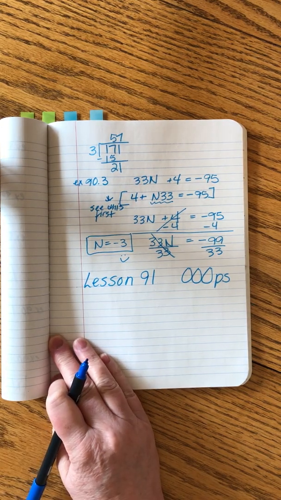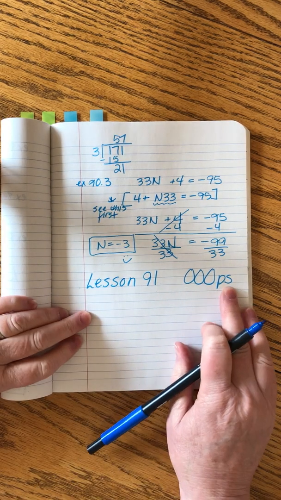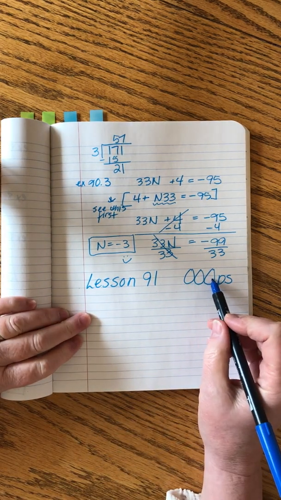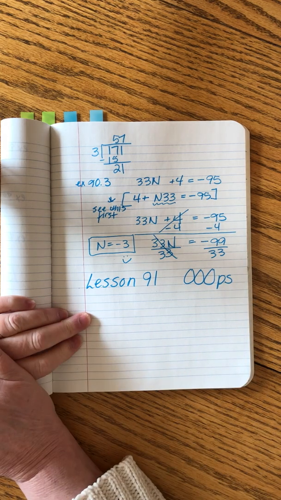Saxon, Algebra 1/2, Lesson 91. Our topic is OOPS, Order of Operations Problems.